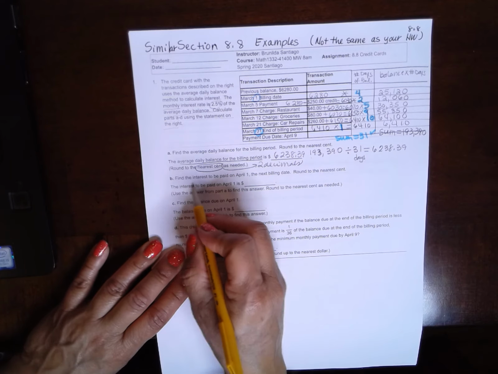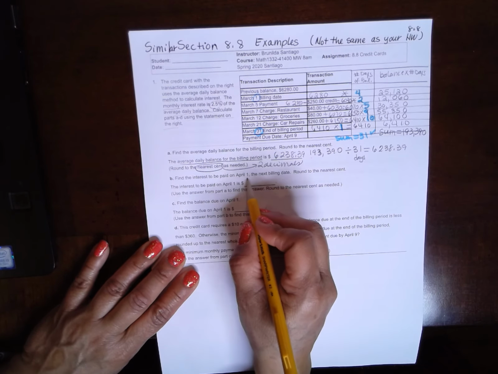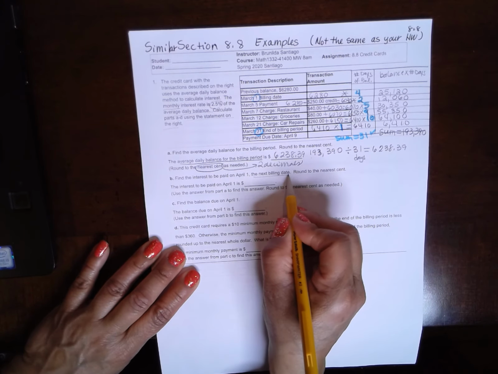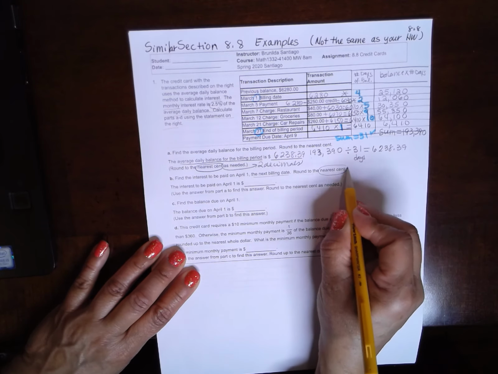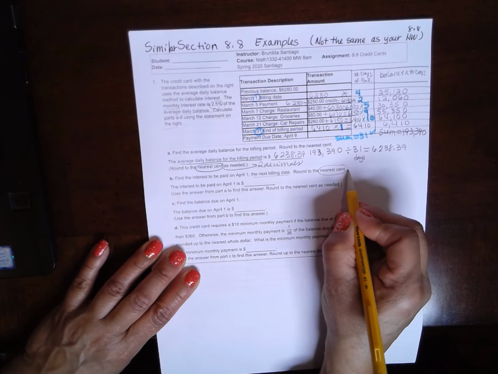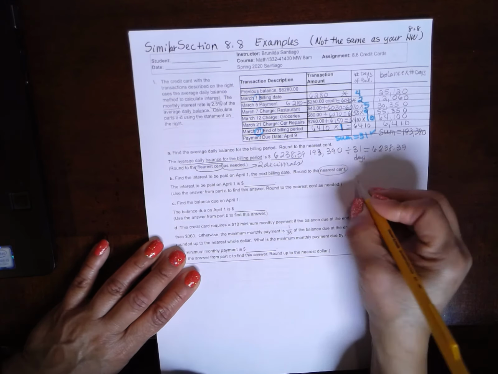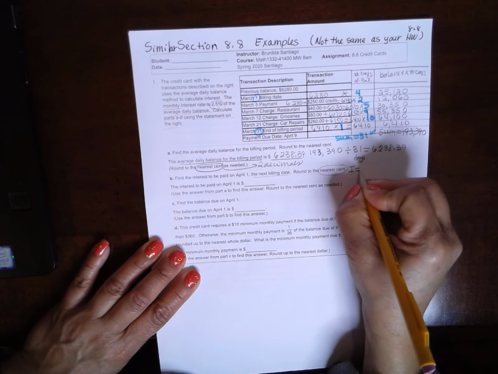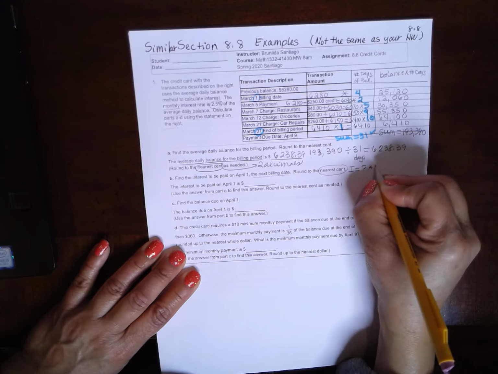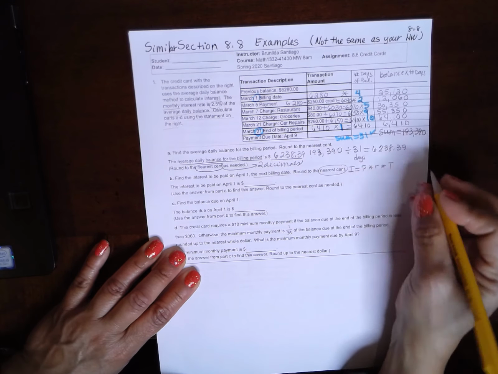Part B, find the interest due paid on April 1st. That is the next billing date. Rounded to the nearest cent. Again, 2 decimals. So the interest to be paid will be the principal times the rate times the time.